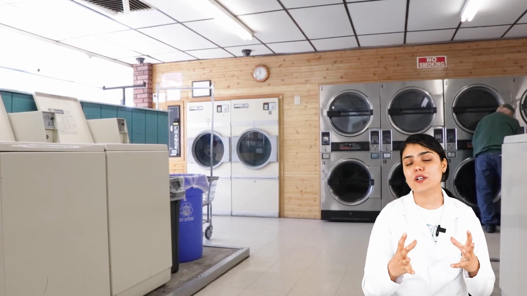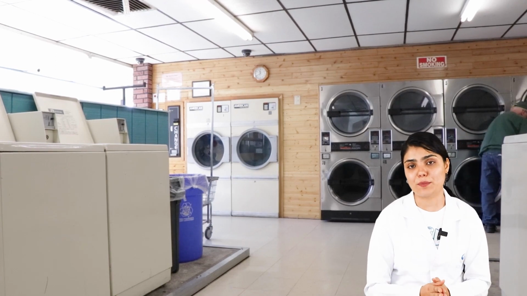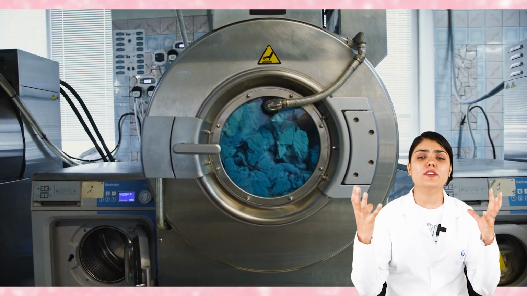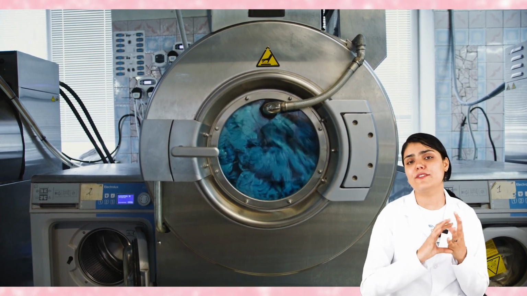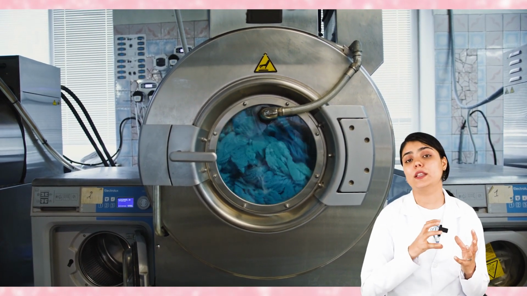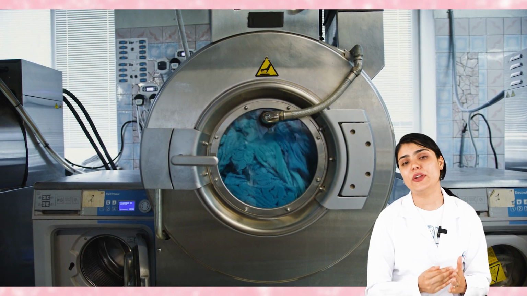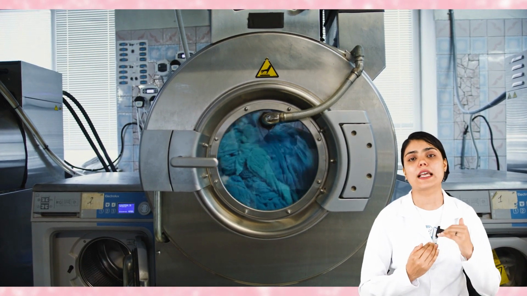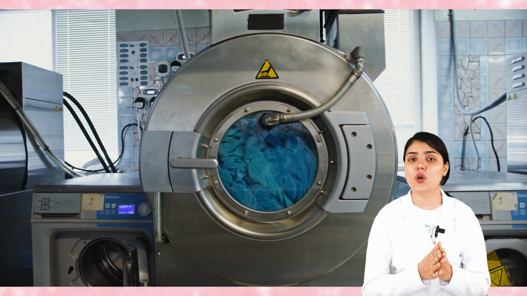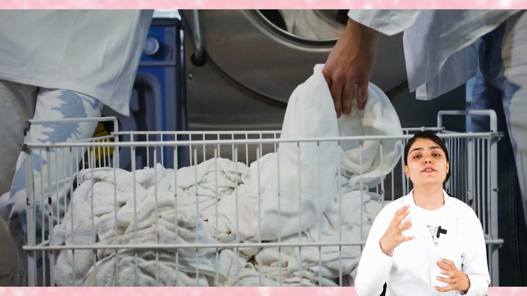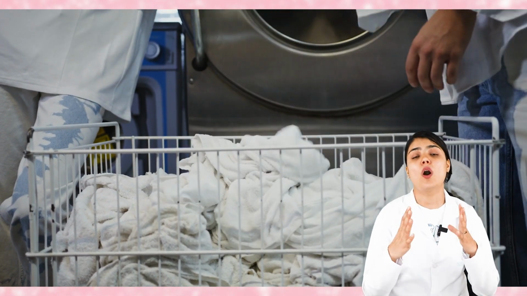For a particular hospital, there will be one laundry department. In the laundry department, various clothes and linens will be received from all the departments within the hospital. Therefore, it is necessary to maintain the incoming as well as outgoing register to ensure that the departments receive the required linens and clothes on time.